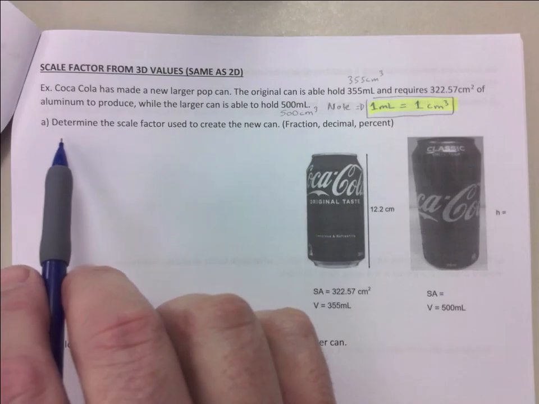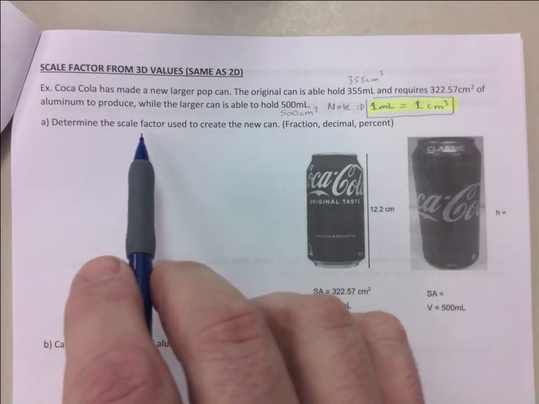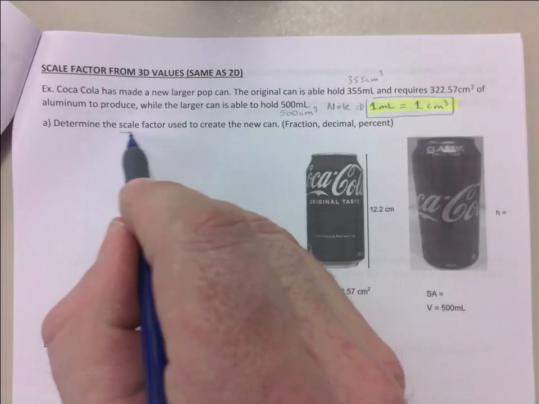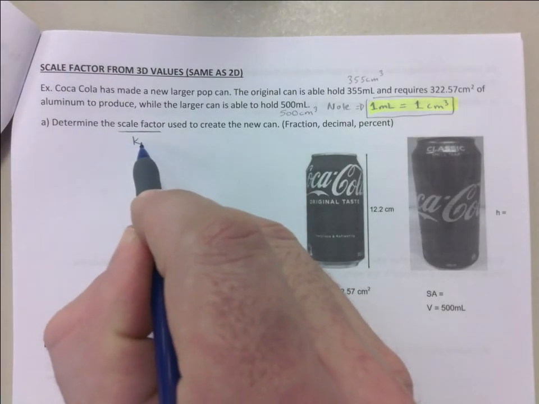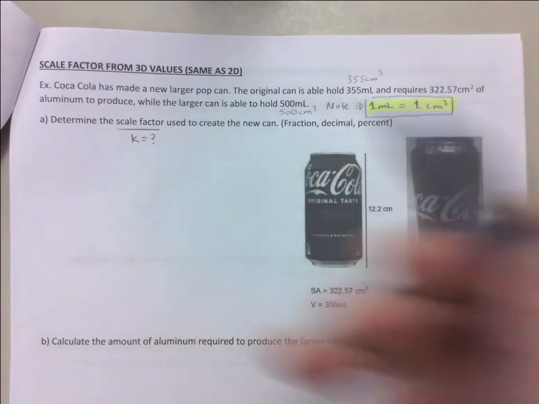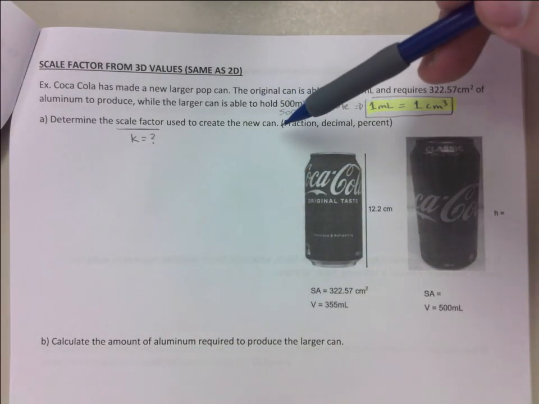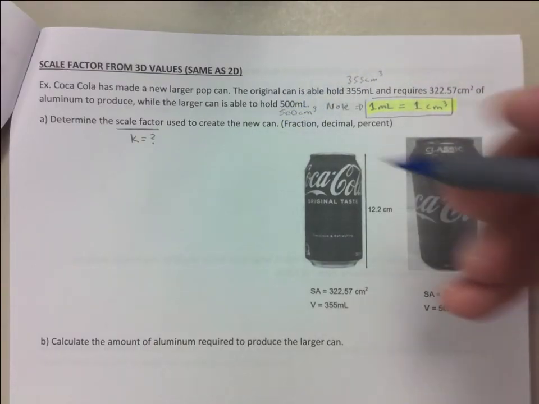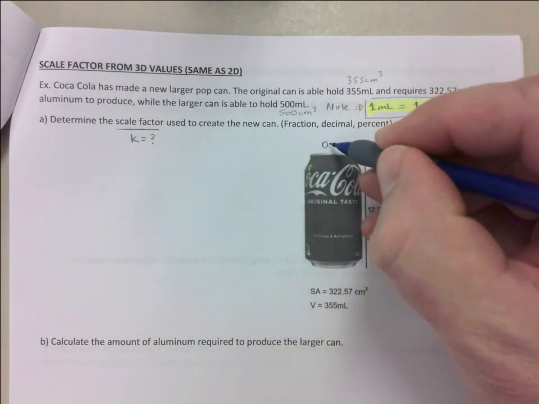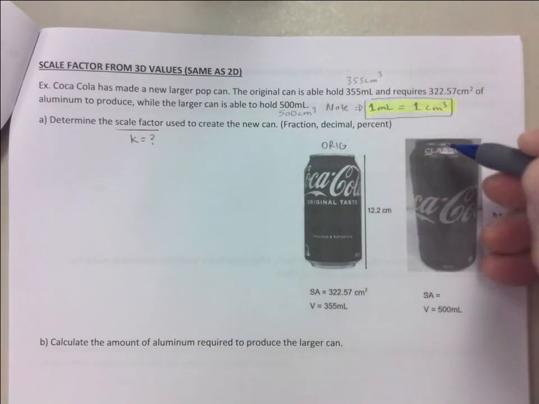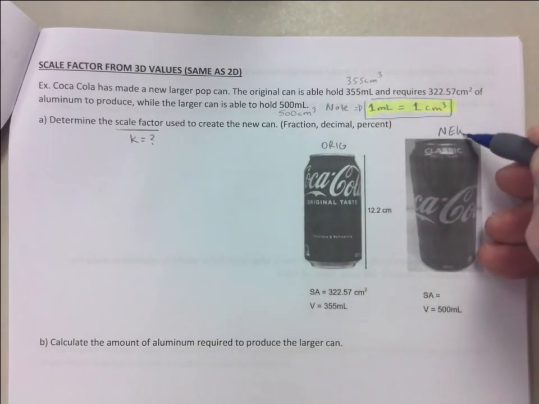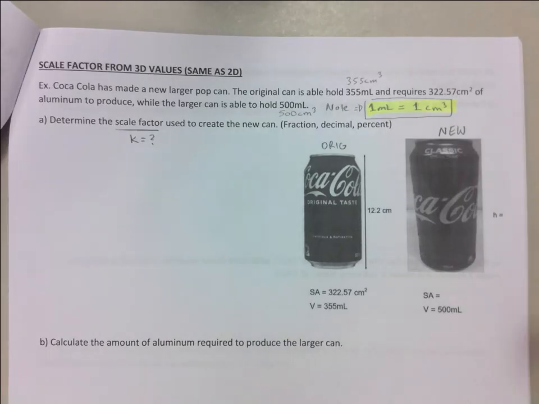It says A, determine the scale factor. Determine the scale factor. So we don't know what it is. It's a question mark. Determine the scale factor used to create the new can. So because we're talking new, I would call this the original, and this is my new can, right? They have given me enough hints to know that that's what's happening.